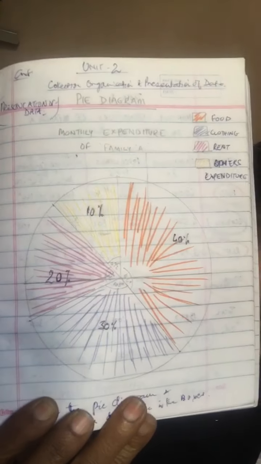We finished with the collection, we finished with the organization of data. In presentation of data also we finished with the textual, the tabular, and we are doing the diagrammatic. In diagrammatic there were two types, one-dimensional diagrams, that is bar diagram, and the other one is pie diagram, or the circular diagrams. So just have a look. This is what we are going to do.